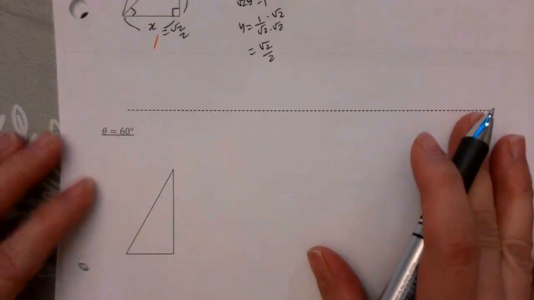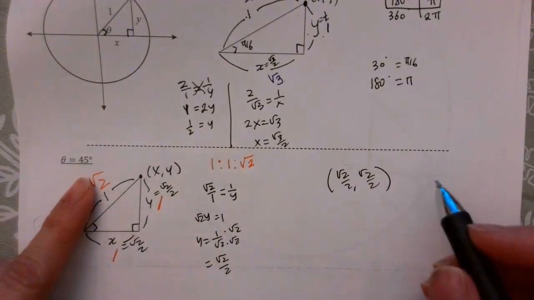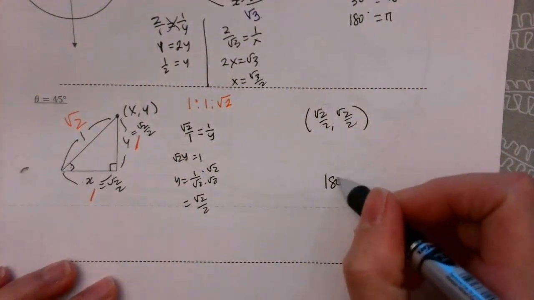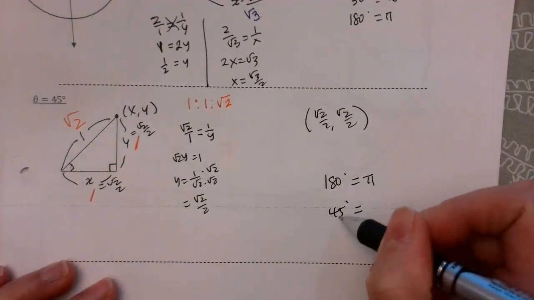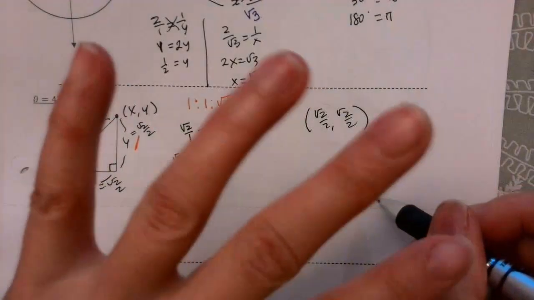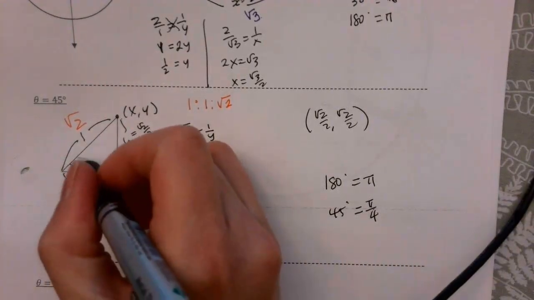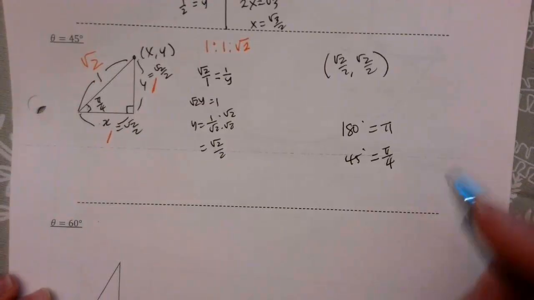This time is going to be, wait, I forgot something. 45 degree. What is 45 degree in radian? Because remember, we're not using degree, we're using radian. Well, don't worry. 180 degrees is pi. 45 degree, how many 45 goes in 180? 4 of them. So it's going to be pi over 4. So this right here, theta is pi over 4. What about 60 degree?